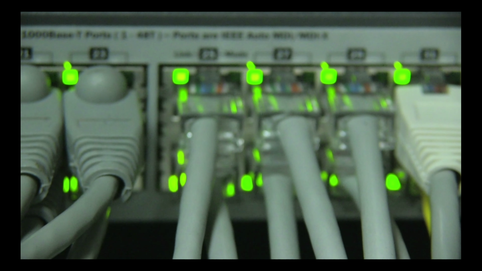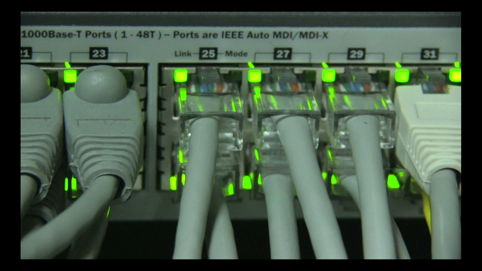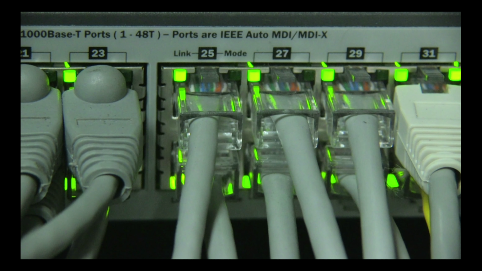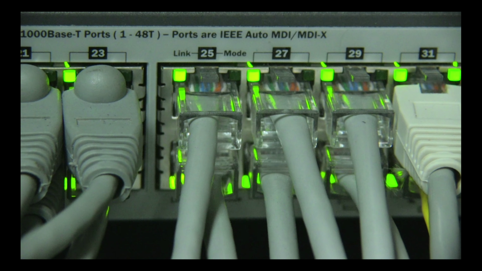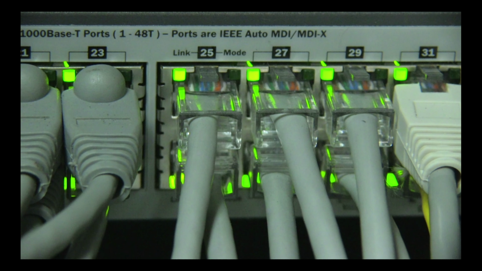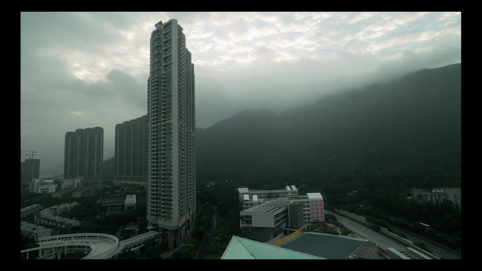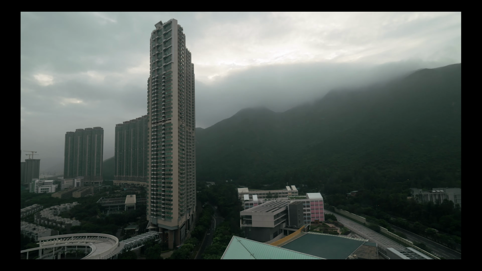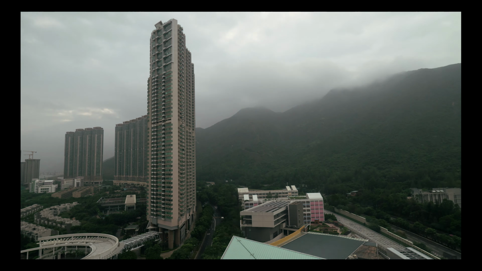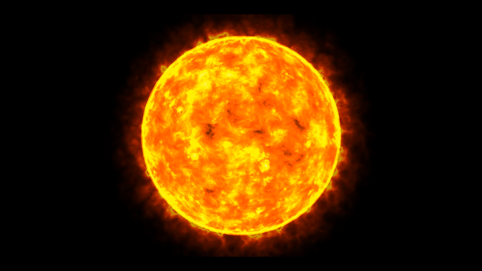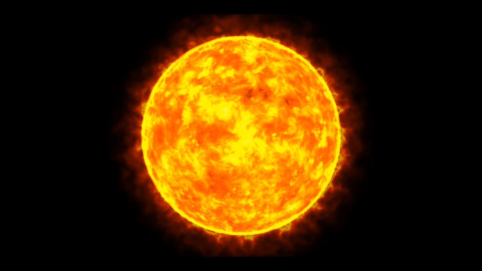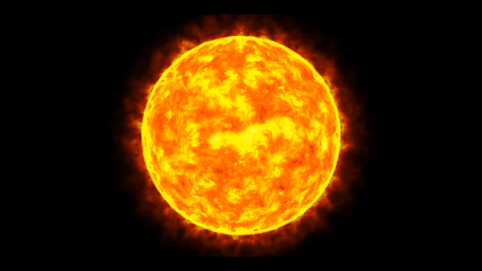First of all, let's define what solar flares are. A solar flare is a sudden and intense burst of energy that comes from the sun's surface. This burst of energy is usually in the form of electromagnetic radiation, including X-rays and ultraviolet rays. Solar flares can last anywhere from a few minutes to several hours, and they can release as much energy as 1 billion atomic bombs.